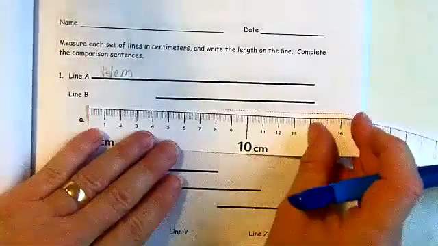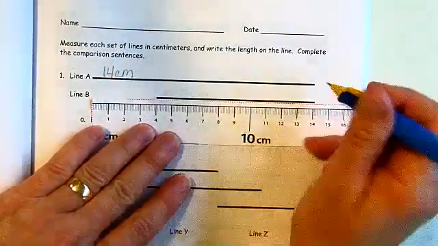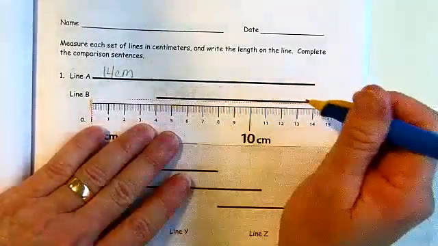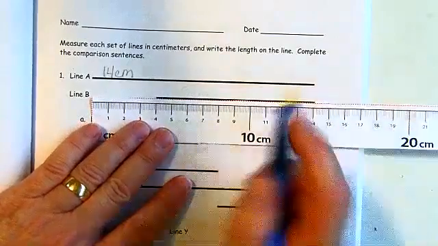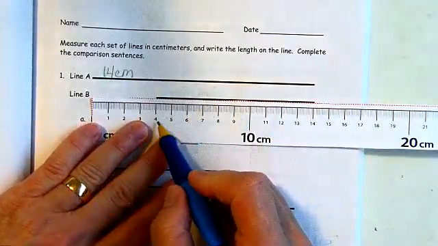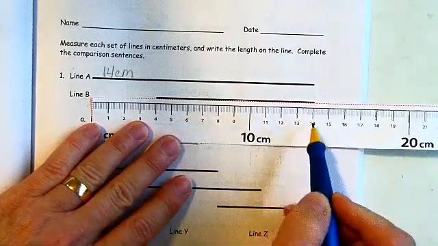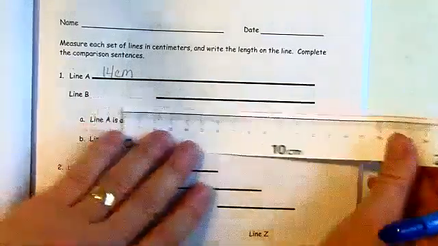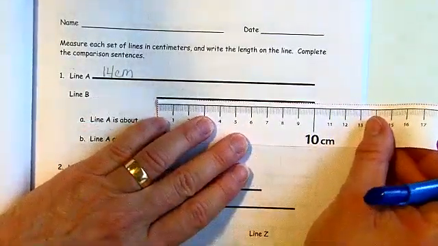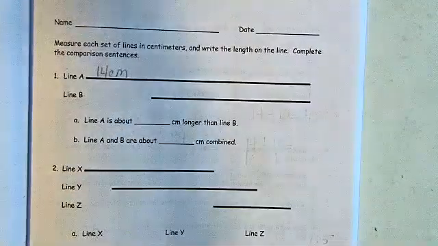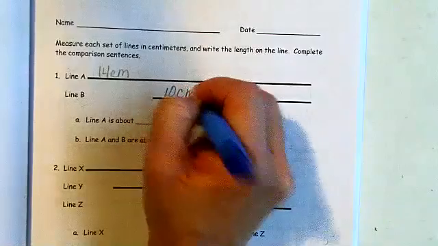But now if you look at this line here, it is lined up right underneath the other one. So we can see that it is between the 4 and the 14. And we can count on that way, or we can move the end. And we see that this line is 10 centimeters. And I'm going to write that up there.